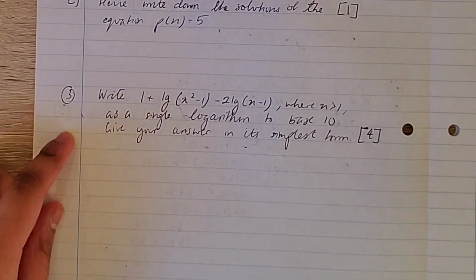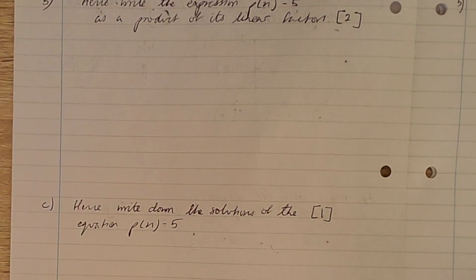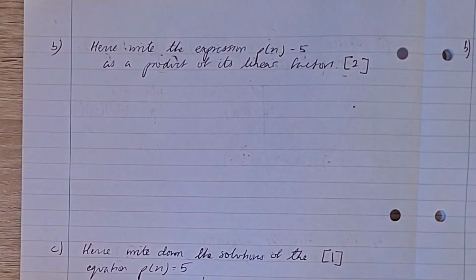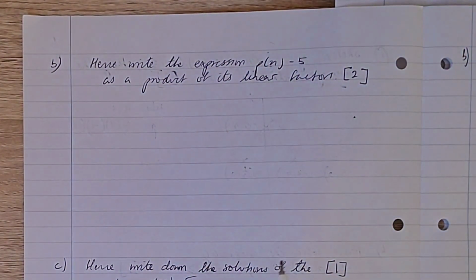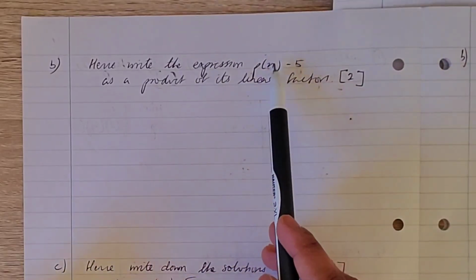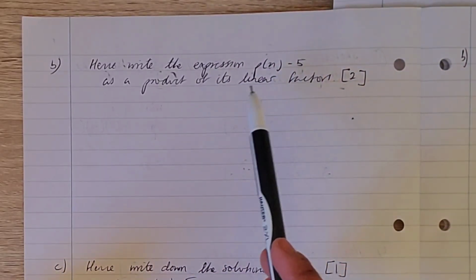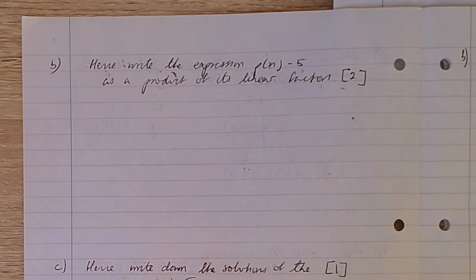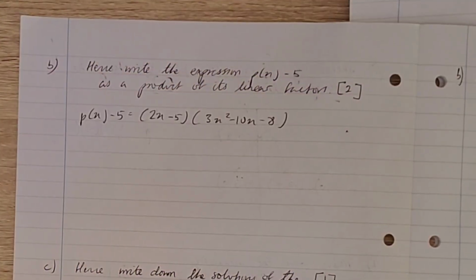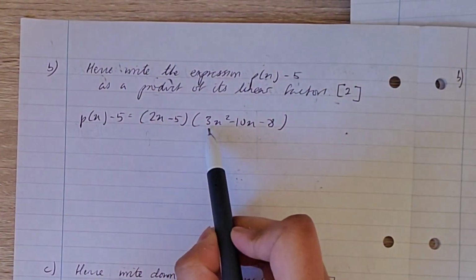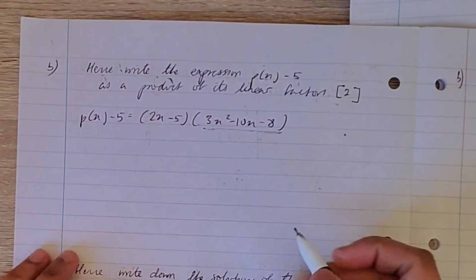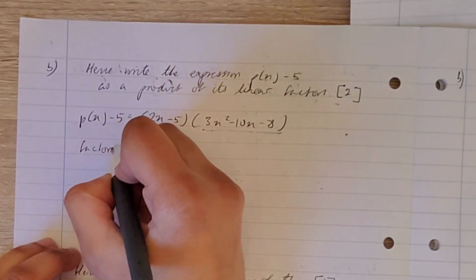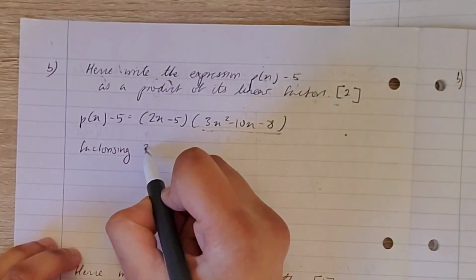Moving on, we are told, can you see the question? To write this expression minus 5 as a product of its linear factors, so it's literally the same thing minus the remainder. So if you go back, we need to write this as a product of two factors. So how do we go about factorizing that?